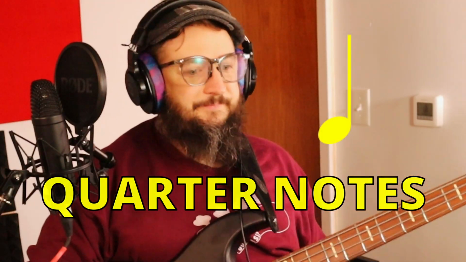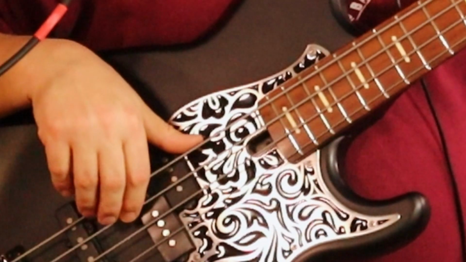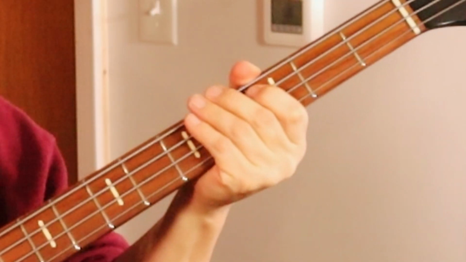That's our steady beat. So right here, right now, is a metronome, a click set at 90 BPM, which means 90 beats per minute. If we play a note, we'll just pick C, 3rd fret here on the A string, and if we play right along with this click, those are our quarter notes.